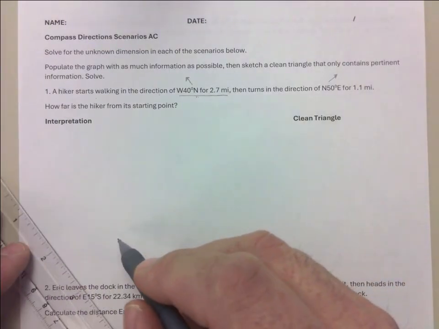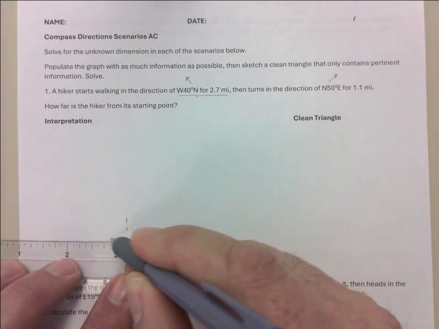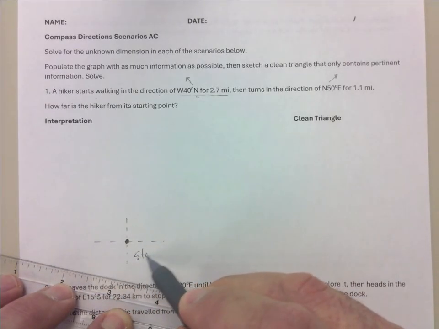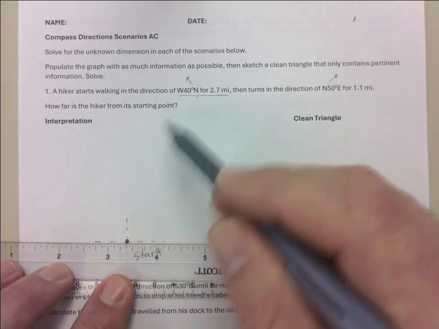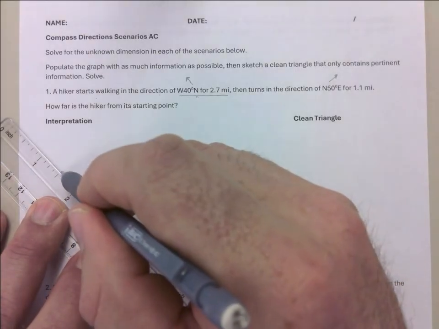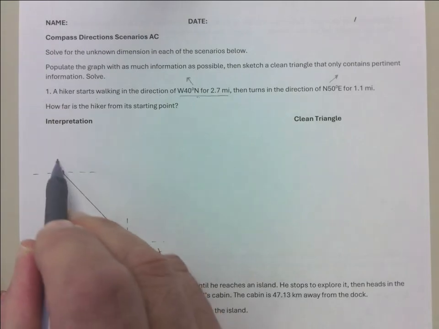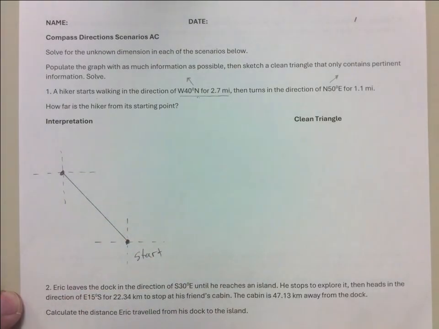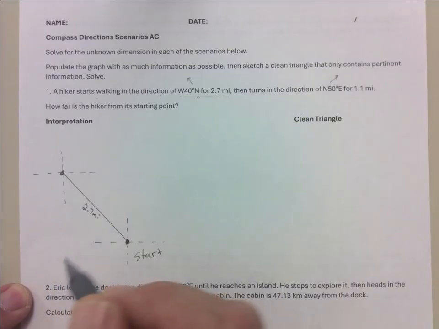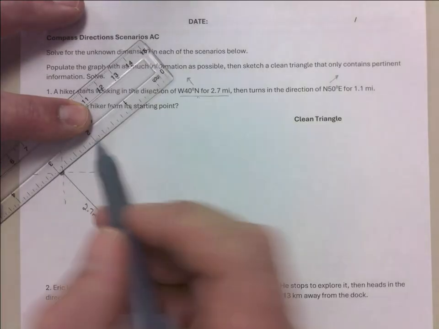So I'm going to start down here somewhere. Make a nice compass rose. Okay. So I start here. And it's west 40 north. So I go 40 north like this, towards the north. That's my first path. And there I turn. And so I make another compass rose, because another set of directions are going to be given there. This is 2.7 miles, and north 50 east, right? So north 50 east, so we're going this way, for 1.1 miles.